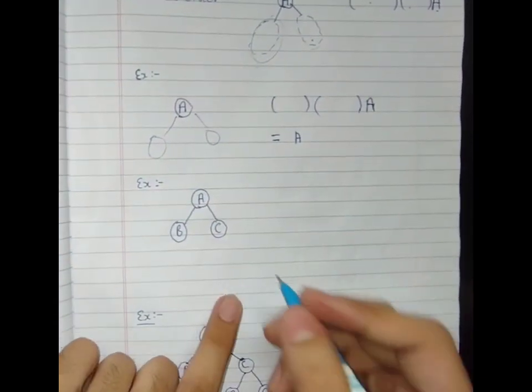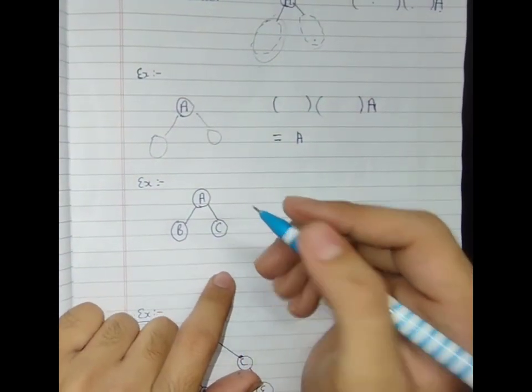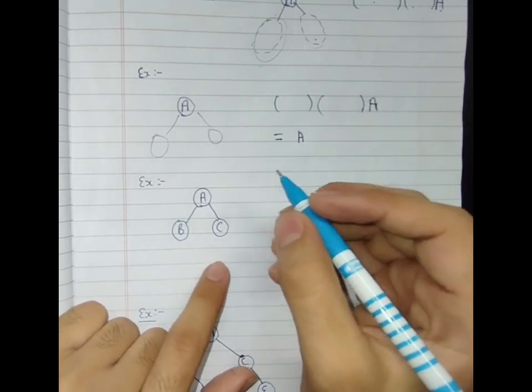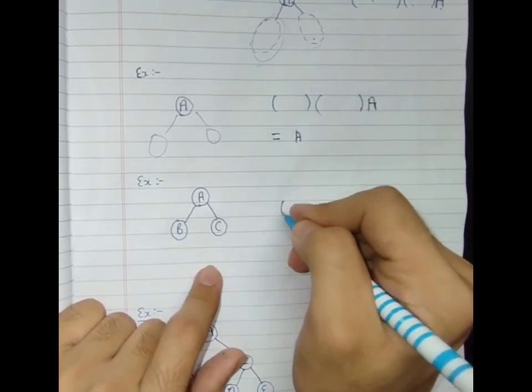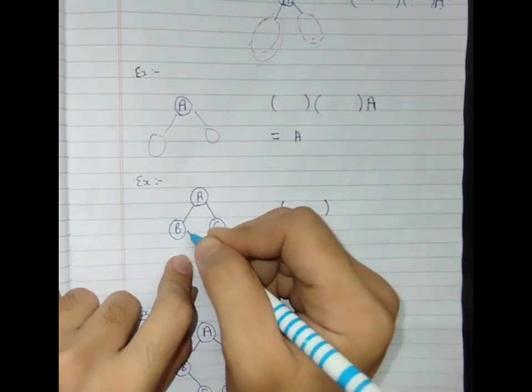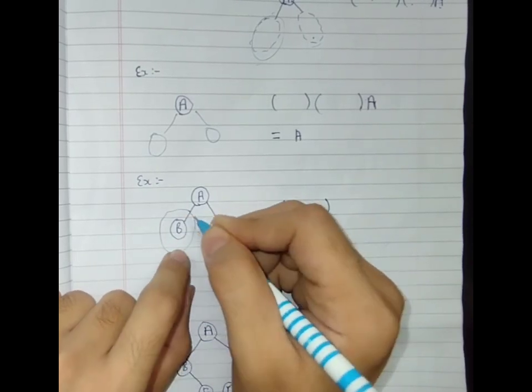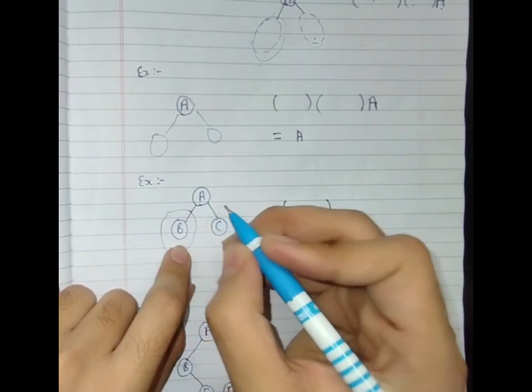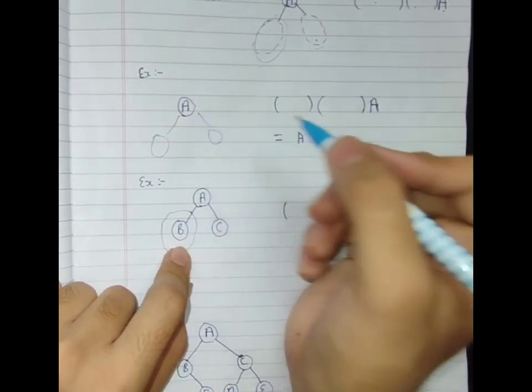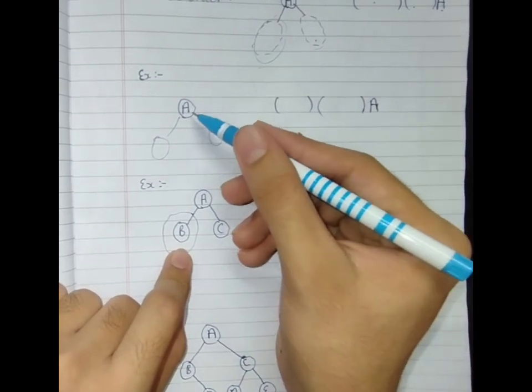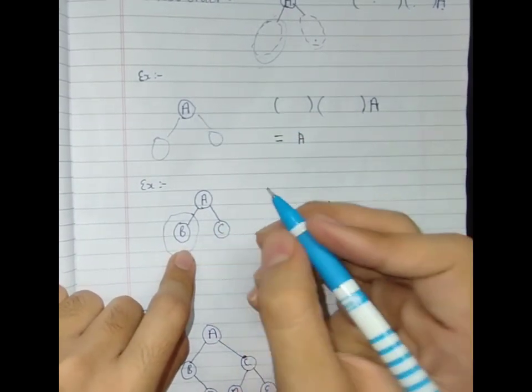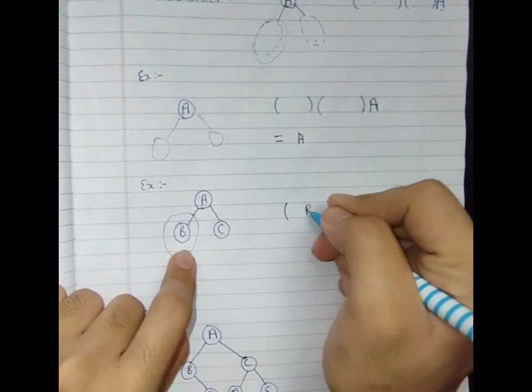Now we will move on to the next question. Here again we have a 3 node binary tree. First we will write down the post order traversal of the left branch. Here in the left branch we have only one node, so from the previous example we can say that the post order traversal of a one node will be the same as the node, so it will be B.